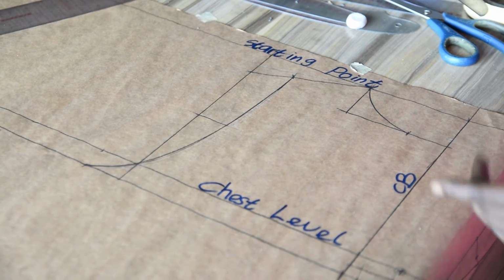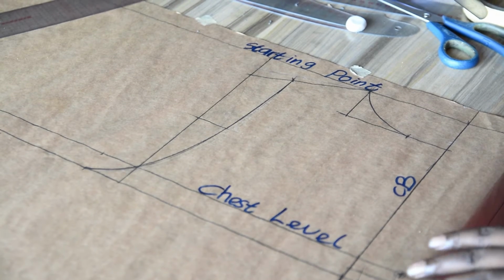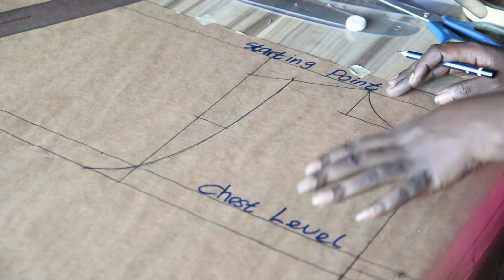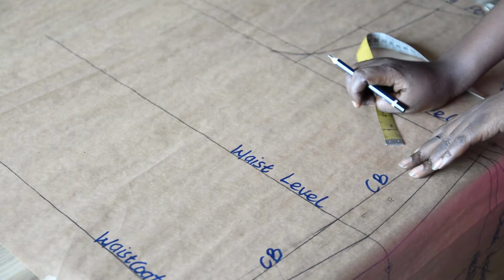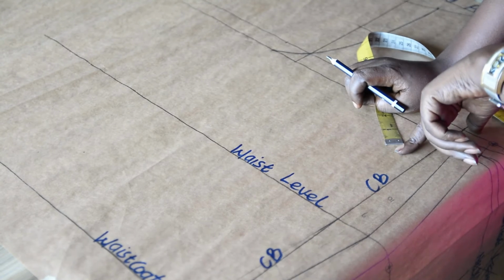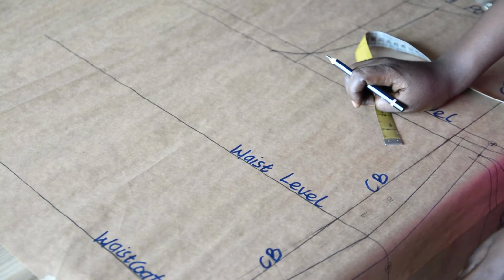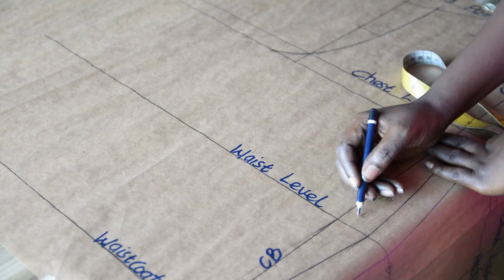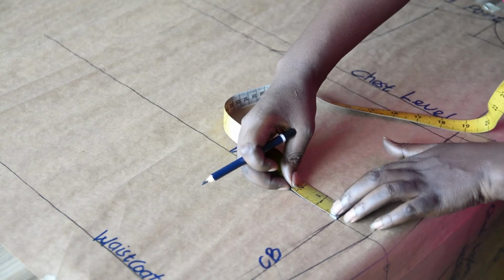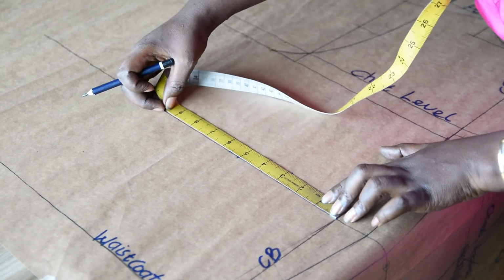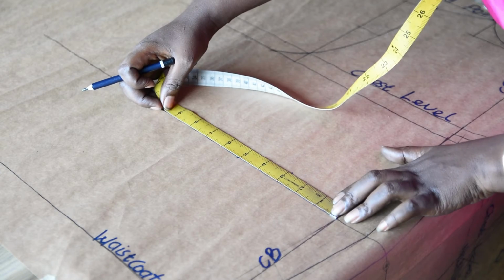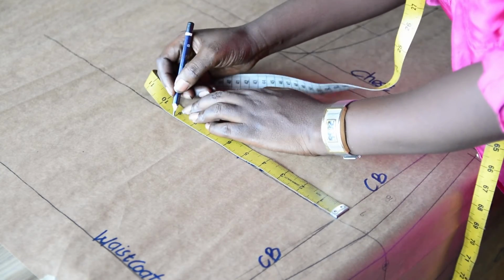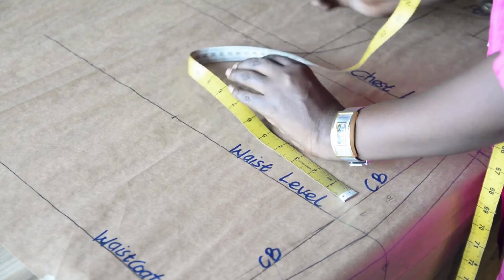So now we will move to the construction of the side seam. In constructing the side seam, I will be inserting the waist measurement. I took the measurement I have on the front panel. So I have 9 inches on the waistline. So I will be inserting the same 9 inches. So this 9 inches is together with that allowance. So I have it here.